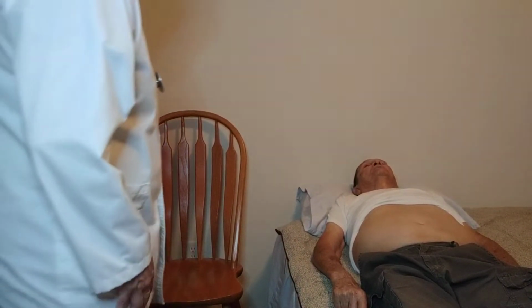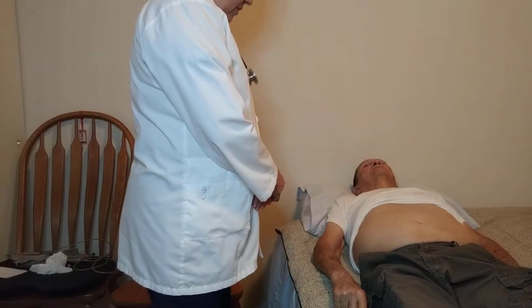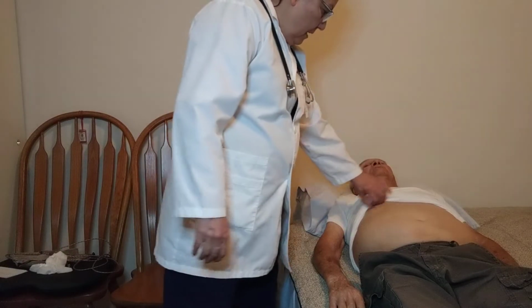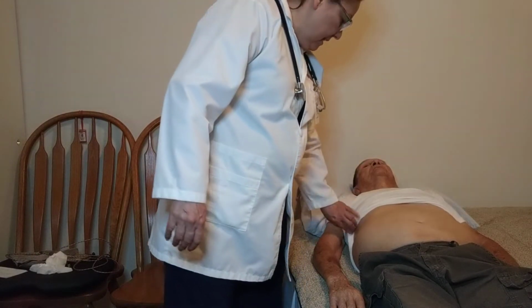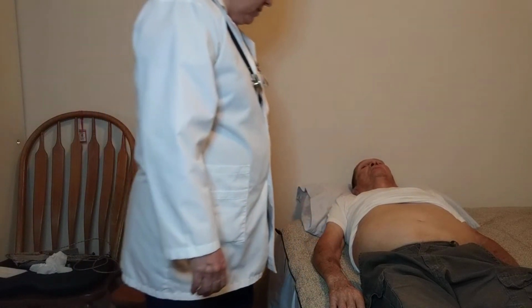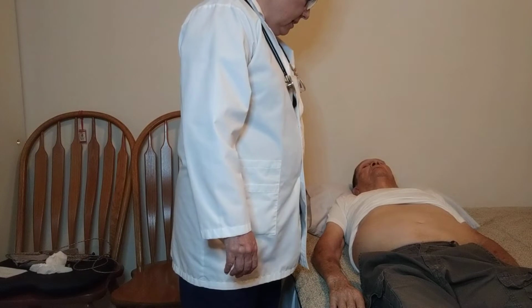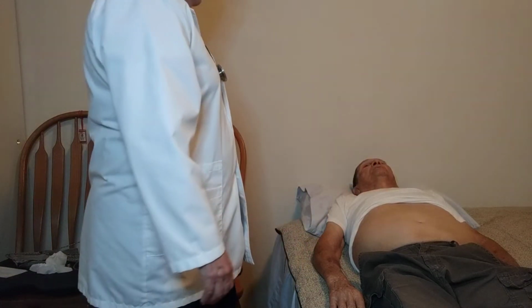Okay, so the first thing I'm going to do is just look at the abdomen. I'm looking at the contour of the abdomen. I'm looking to see, is it round? Is it flat? Is it protuberant? Do I see any peristalsis movement? No, I don't.